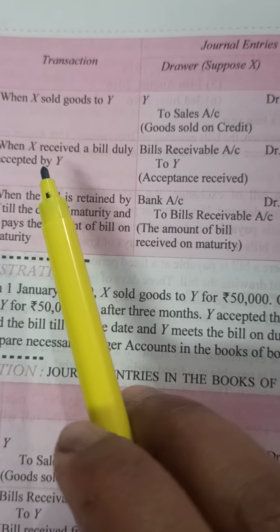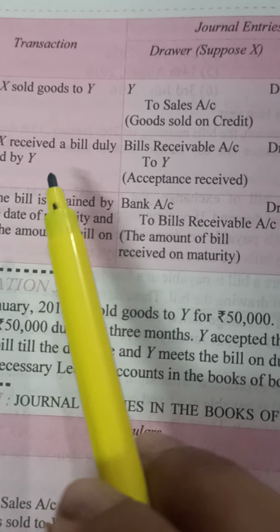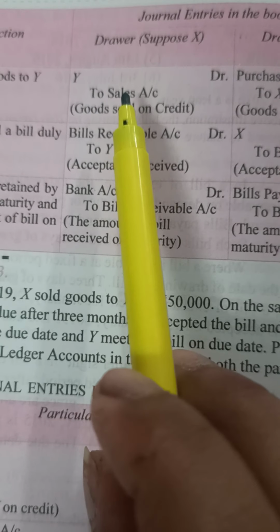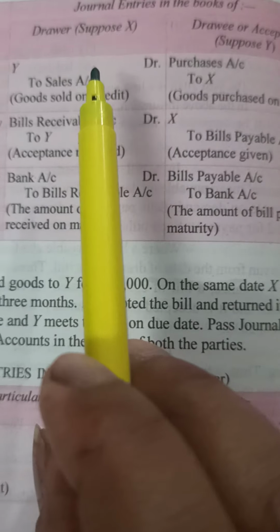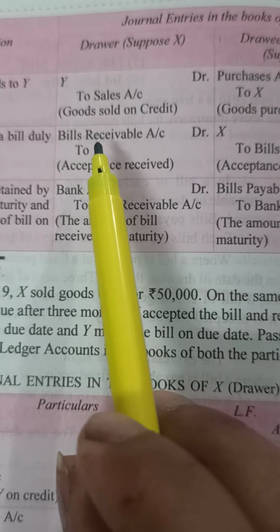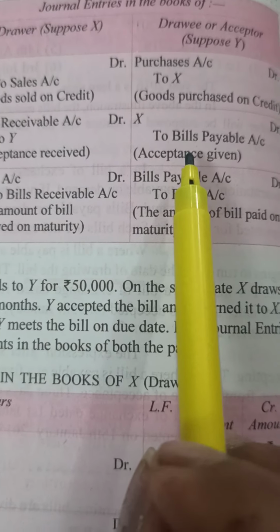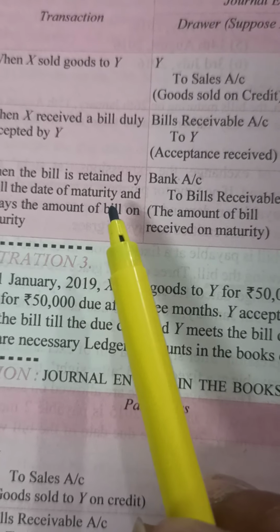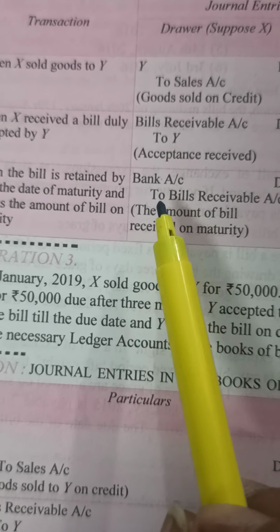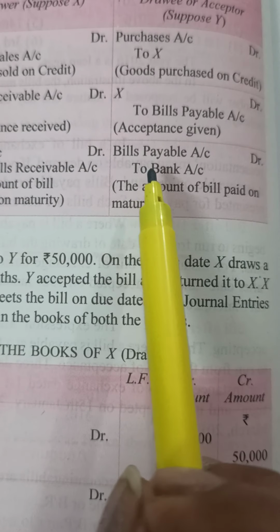Next, when X received a bill duly accepted by Y. X has sold the goods to Y and Y has accepted a bill which was drawn by X. So in the books of X, BR to Y, and in the books of Y, X to bills payable. Third, when the bill is retained by X till the date of maturity and the bill is accepted, bank to BR, and bills payable to bank.